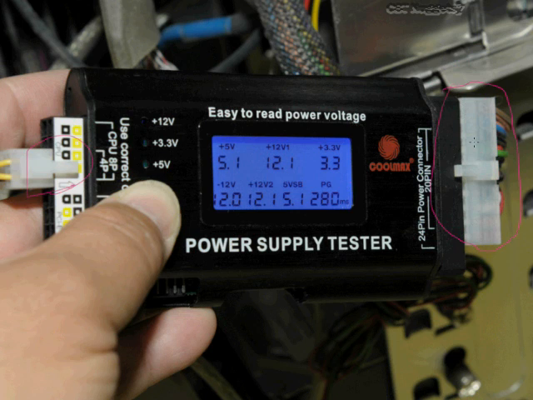The power supply only runs while I'm holding down that button, and then you can get the readout in here. You know, it says that I've got 5 volts is fine. I've got my 3.3 volts. I've got my 12 volts. So it looks like everything is well within spec with this particular power supply.